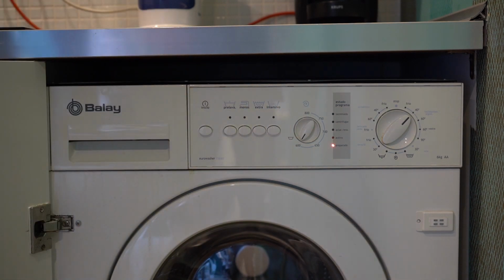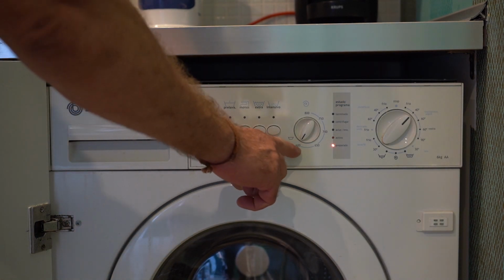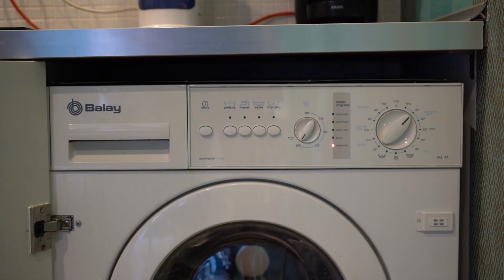Here, this one, the little wheel in the center, will help you to choose the intensity of the program, and it goes from 600 revolution to 800. In case you have doubt and you're not sure which one to use, we will always recommend you to leave it to 600, not need to go full power if you have regular clothes to wash.